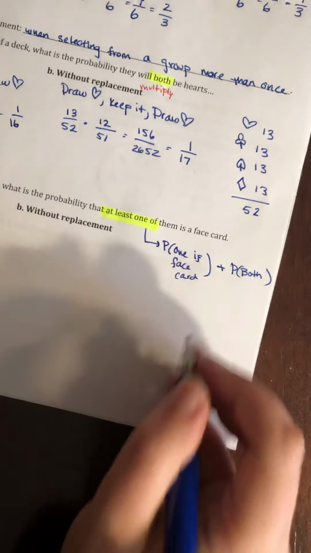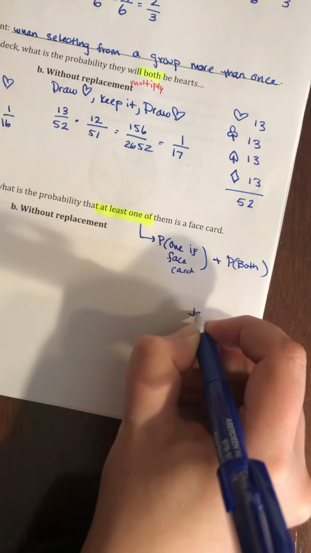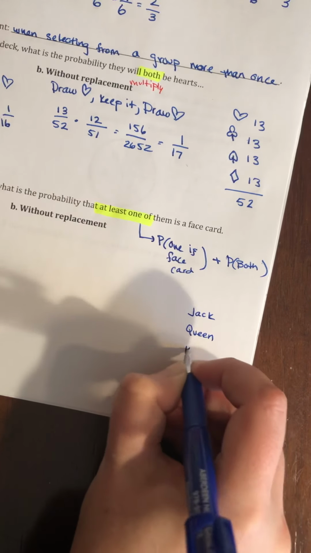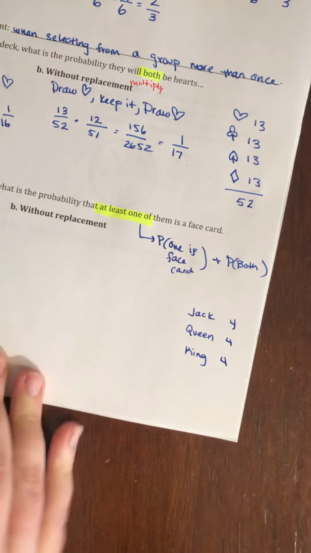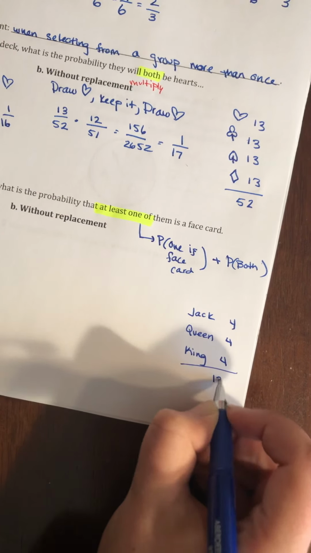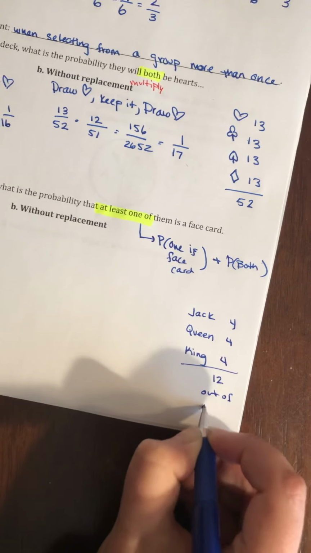So let's remind ourselves, for face cards, there is the Jack, the Queen, and the King, and there's 4 of each. So there are 12 face cards in a deck out of 52 total.